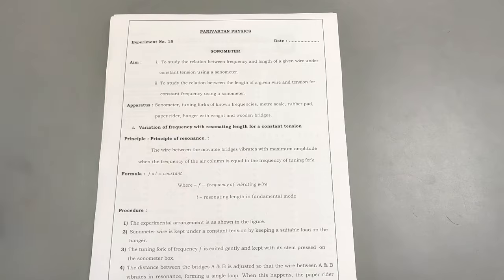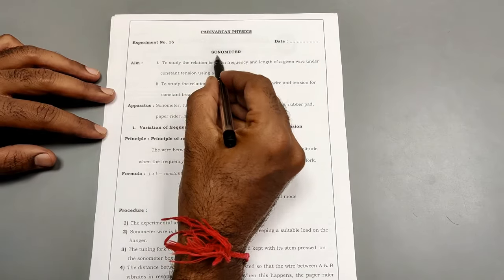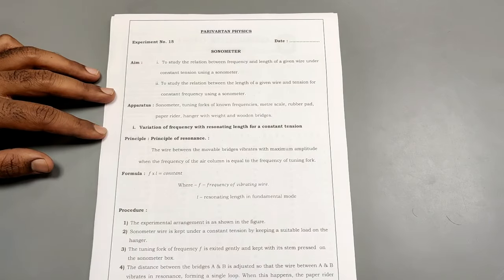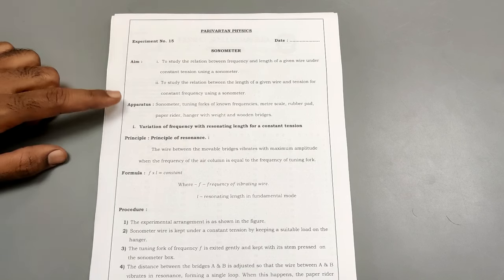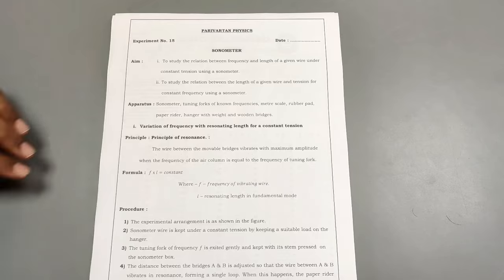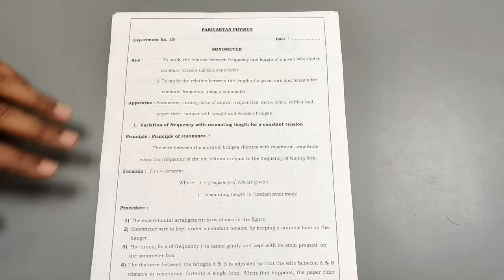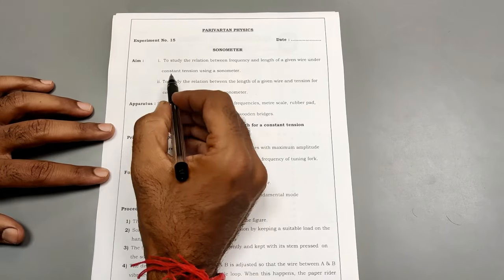Okay, so this is the chart we are going to follow for the experiment called sonometer. As I have told you in all the practicals, there is no need of writing aim, apparatus and procedure in your practical examination. Other than that, everything you have to write, right? Okay, so what is the aim of this practical?